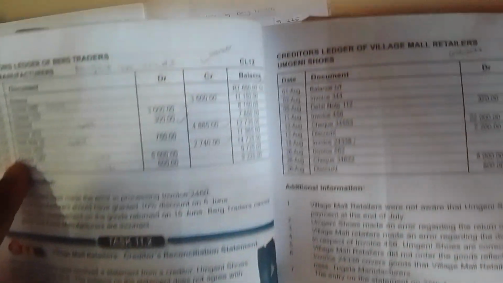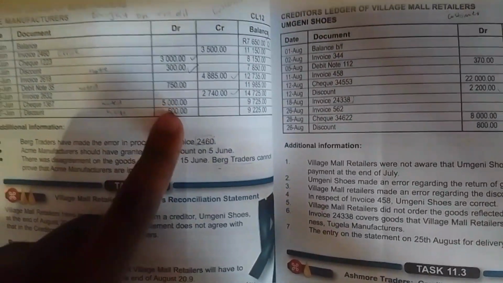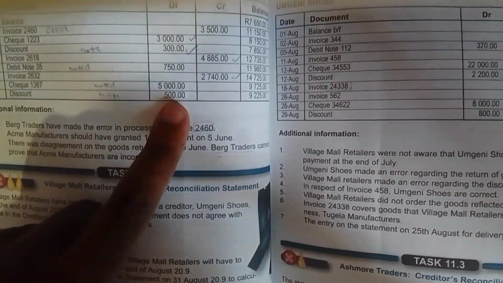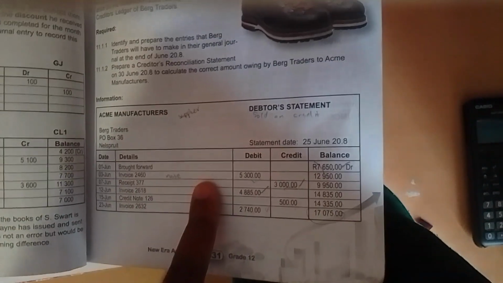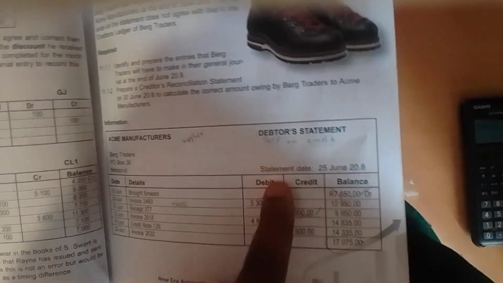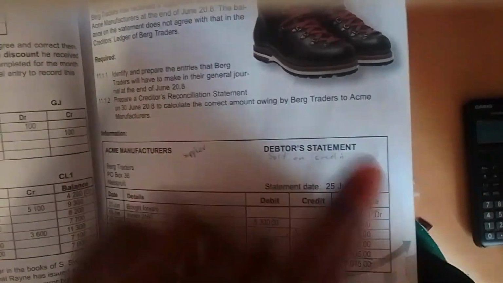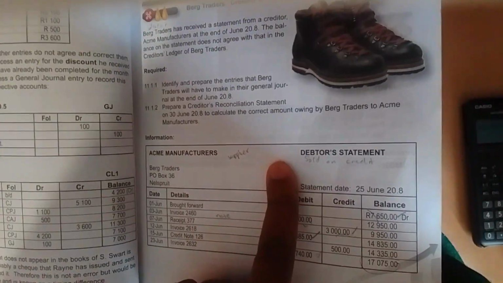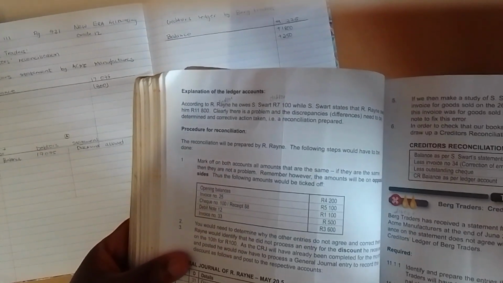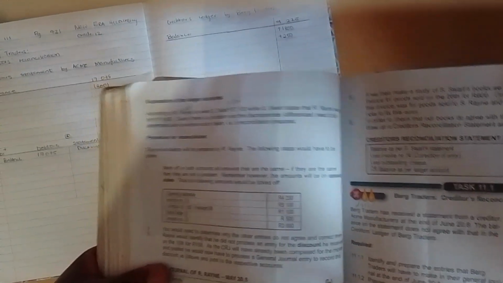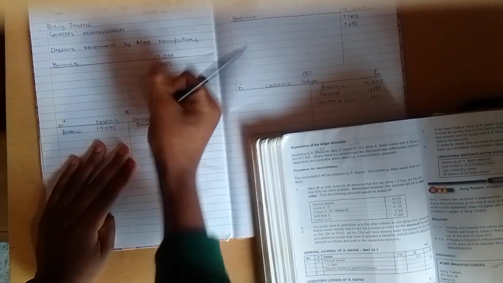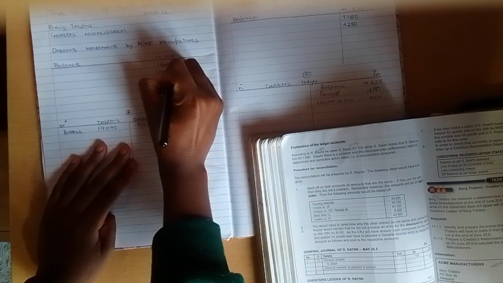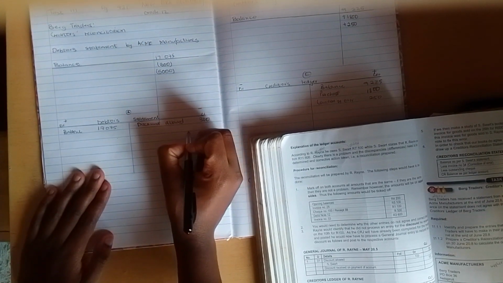So on the bag traders, what they did, they paid on the 27th, they paid 5,000, and then they also had discount of 500 rand. So it will not appear in the statement because they took the statement to the business on the 25th. So what you have to do is add those amounts that do not appear on the statement. Add them on the statement. So how much was it? It was 5,000 payment and 500 discount. They don't appear on the statement. So you're going to say minus. We all know that brackets mean minus in accounting.